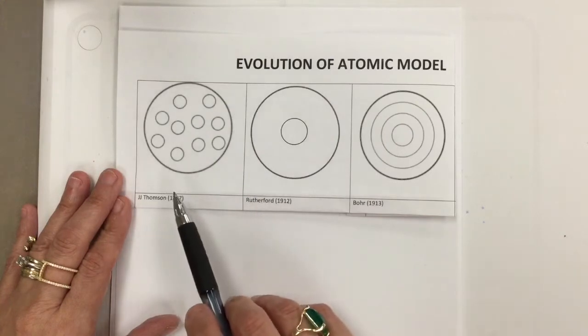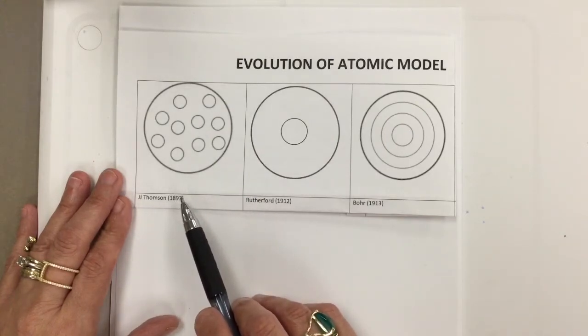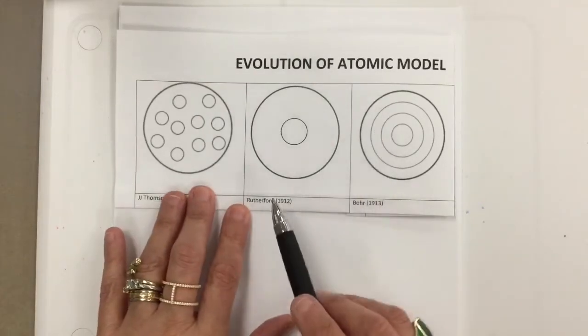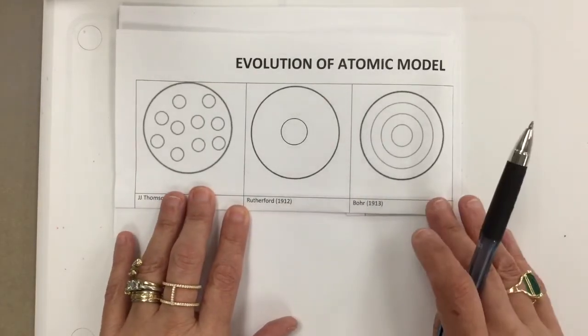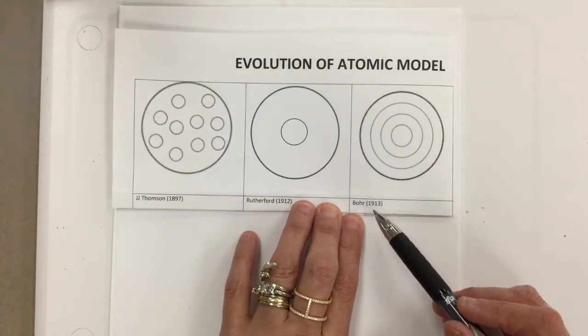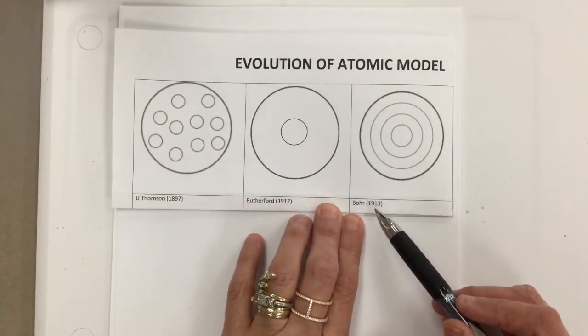I'm going to start with J.J. Thomson's experiment, then Rutherford's experiment, and I will explain the model proposed by Niels Bohr.